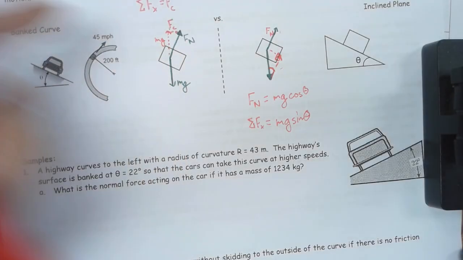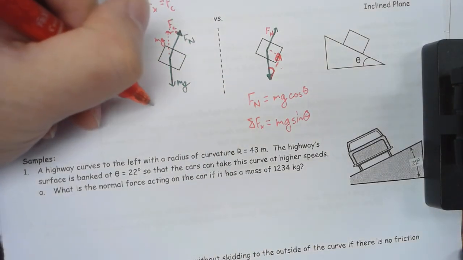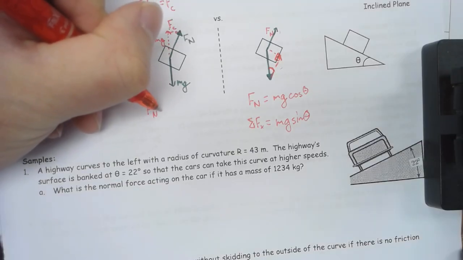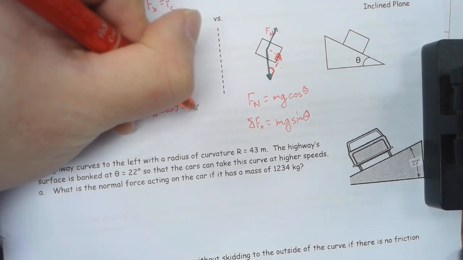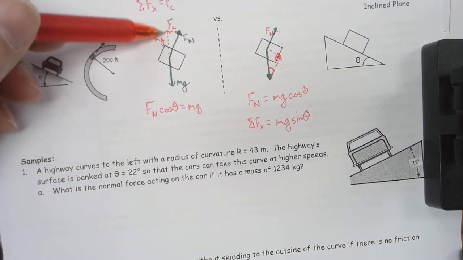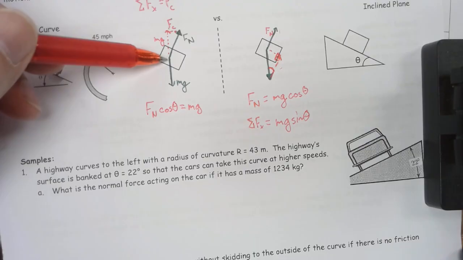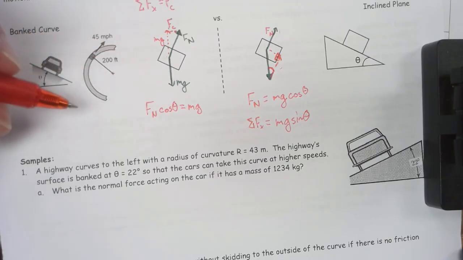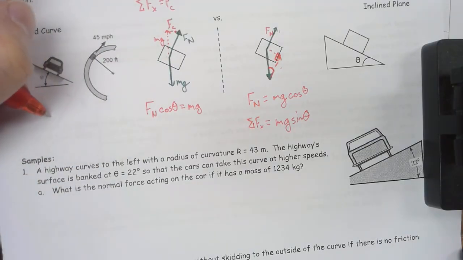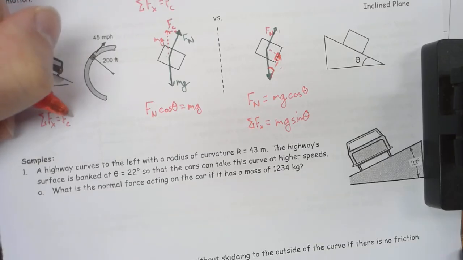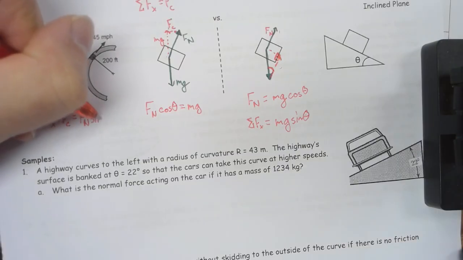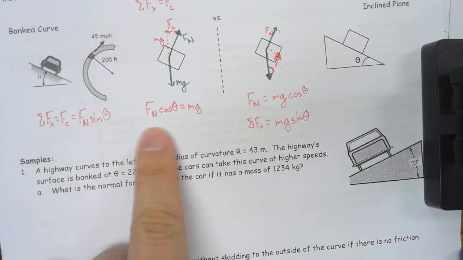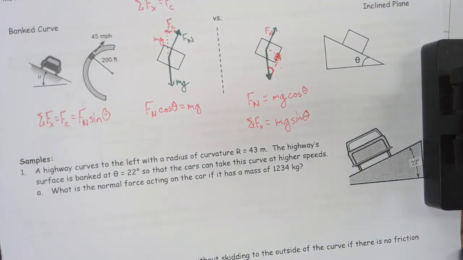What do we need to know about force normal then? Force normal cosine theta equals mg, right? The length of this side is force normal cosine theta. So our force in the x direction, which is force centripetal, is equal to F normal sine theta, and F normal cosine theta equals mg.